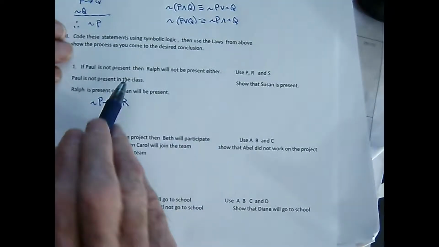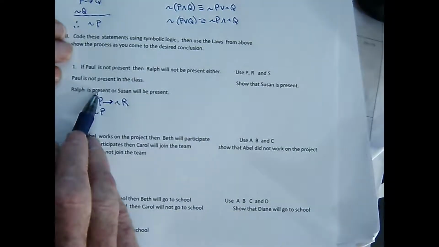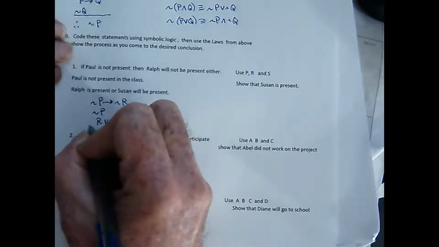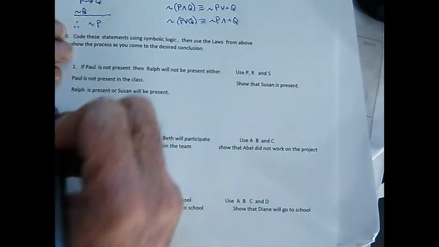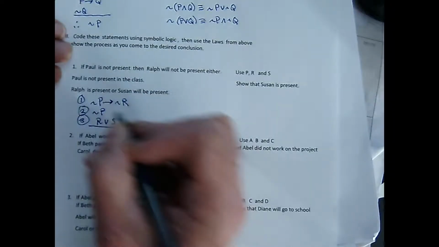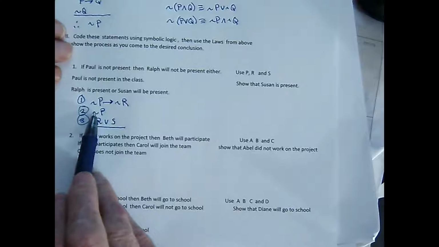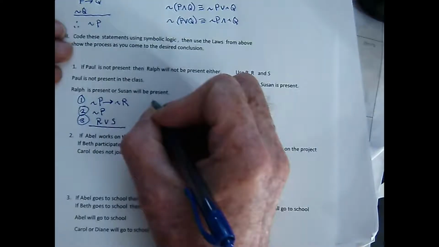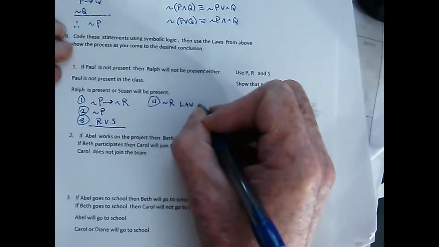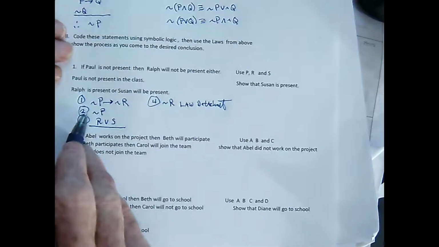Paul is not present, therefore that would be not P. And I have a third premise, Ralph is present or Susan will be present. That should be R or S. So I can refer to these statements, I'm going to call the first one 1, and the second one 2, and the third one 3. And then consider what I can do together. If we look at the first two statements, not P gives me not R, and we have not P, my conclusion for number 4 would be not R. That's the law of detachment. I should make that note right there, law of detachment. I apply the law of detachment to statements 1 and 2.